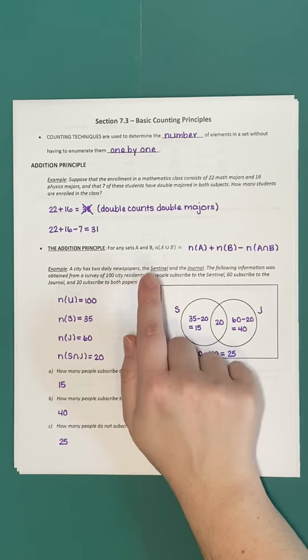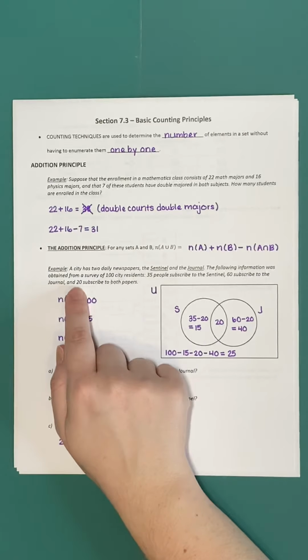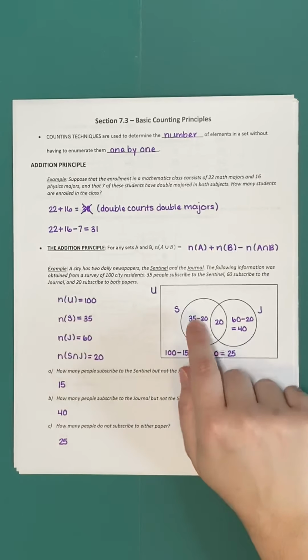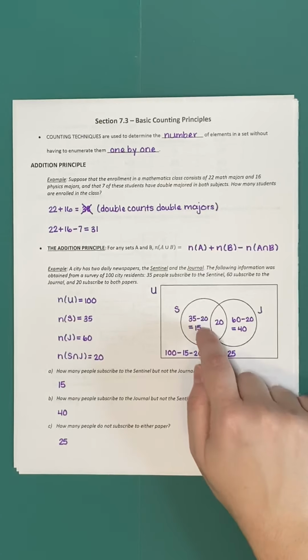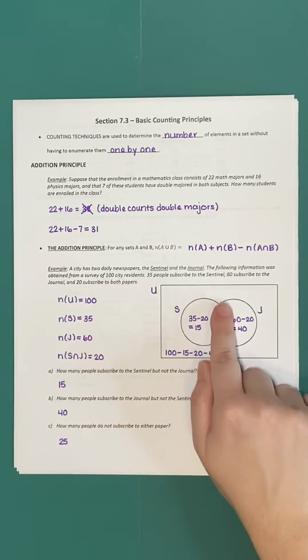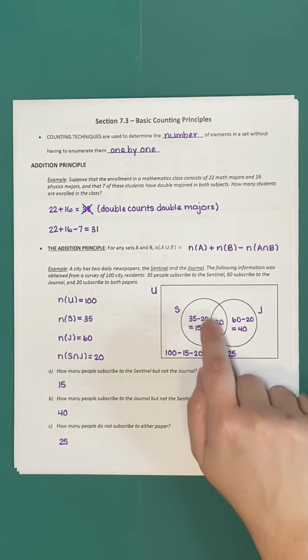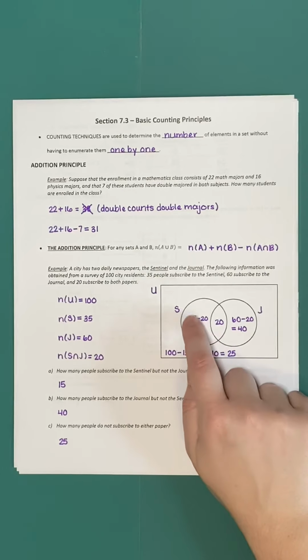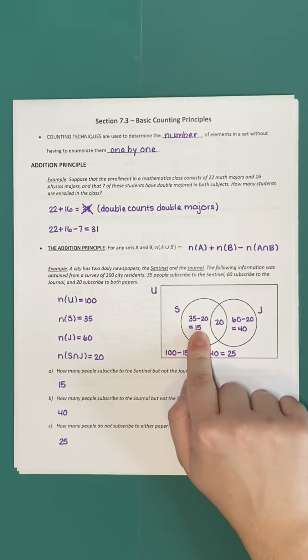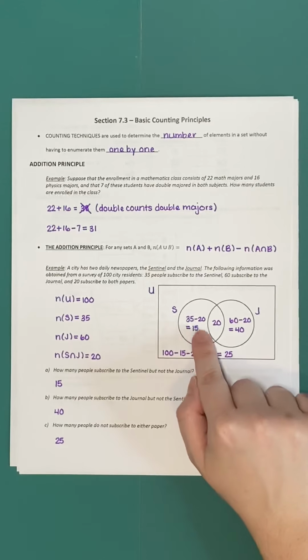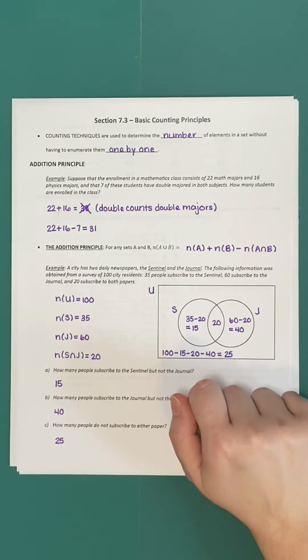35 is a total, and then 20 of them subscribe to both. So when we label the region that's just in circle S but not in circle J, we have to take the 35 total and subtract the 20 that were already counted. So 35 minus 20 is going to give us 15. So 15 people fall into circle S but not into circle J.